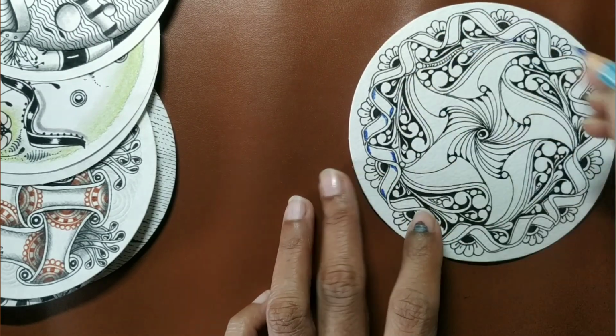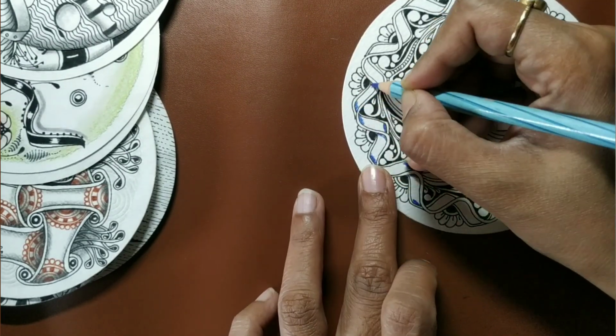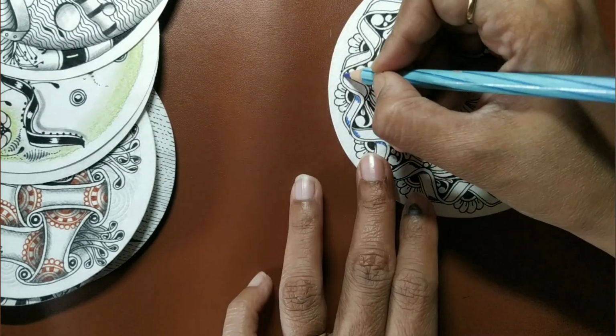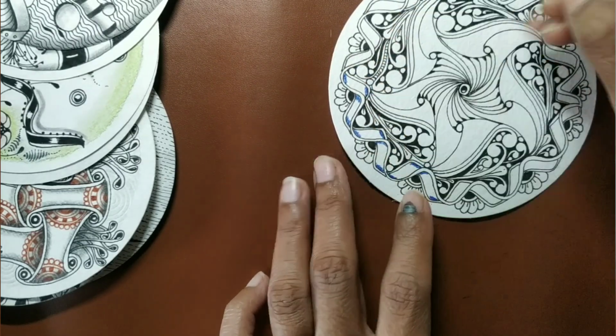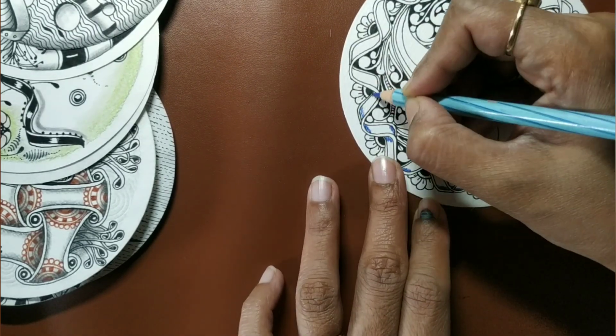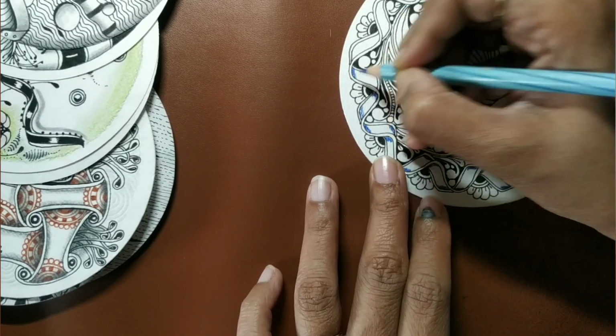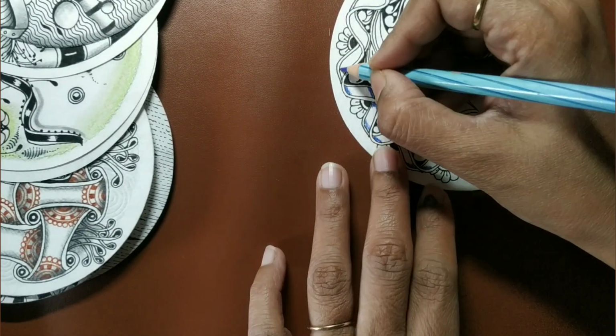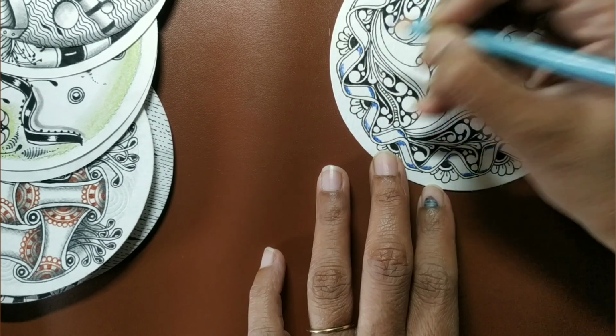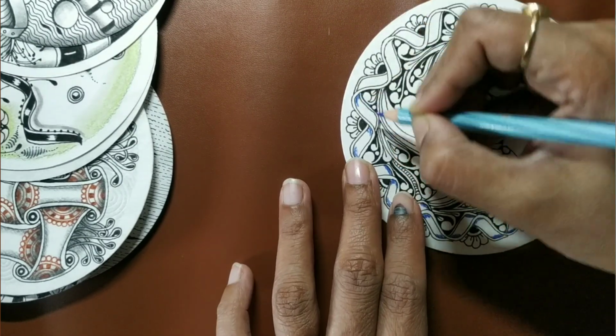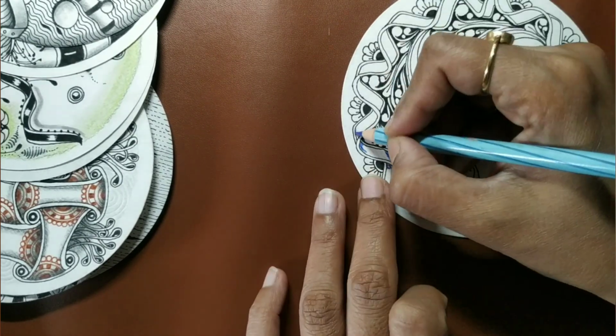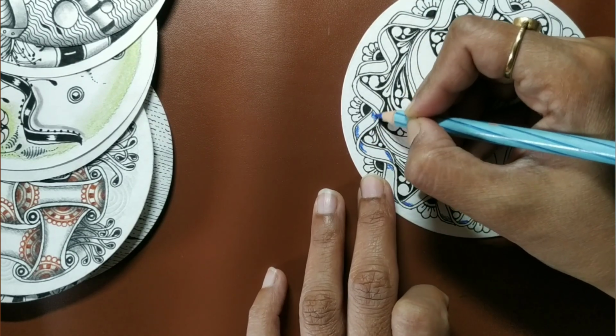Since the spaces are small, I don't think you will have to add any other color. You can just blend the darker blue, just that it will stay a little darker at these intersections and it will be lighter in between. So a blue touch to the ribbons.